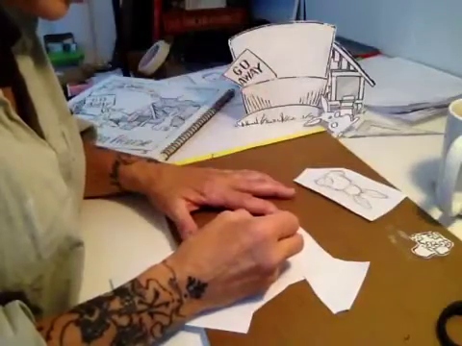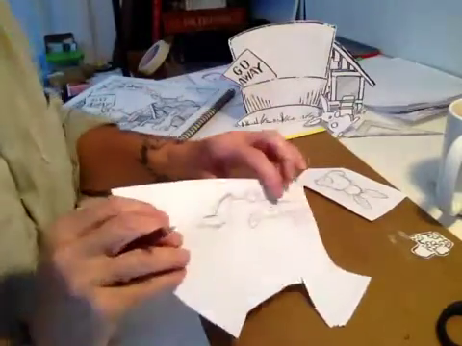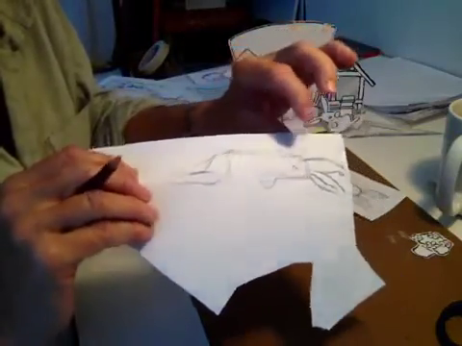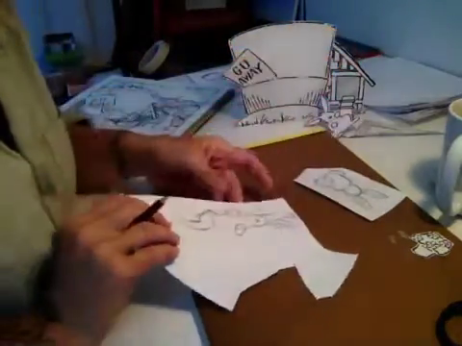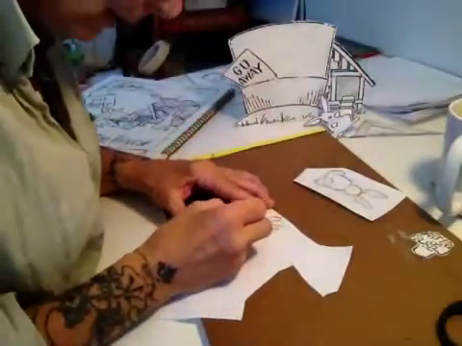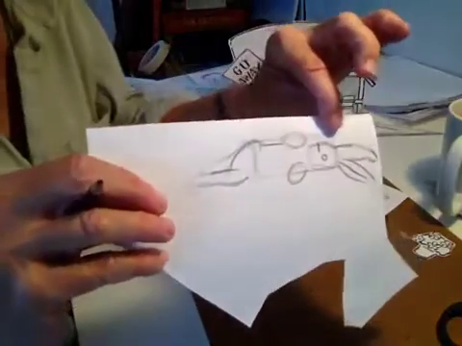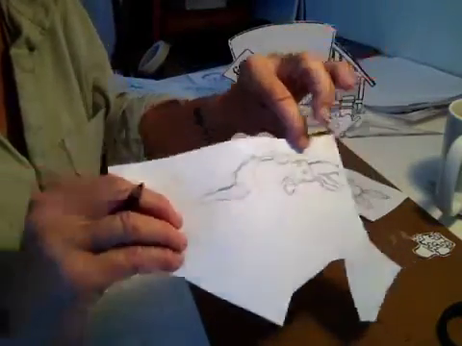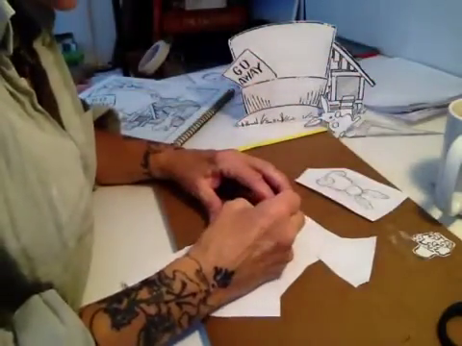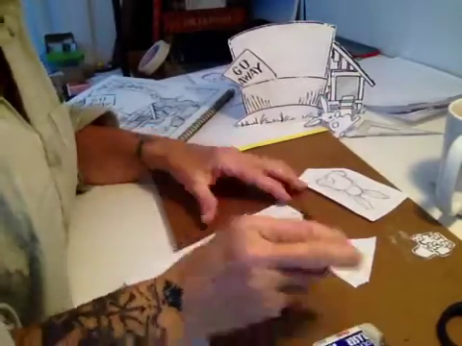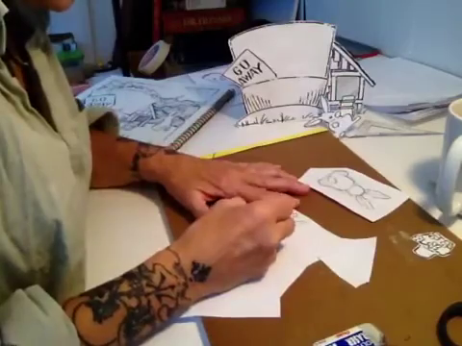So we're gonna put an eye right there, kind of in the middle almost of that rectangle, his face. And then we're going to draw his nose, which right now is just going to be a line just below his eye, and then his mouth, which are just two U shapes.